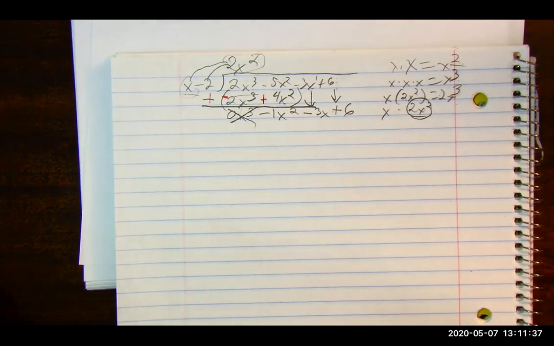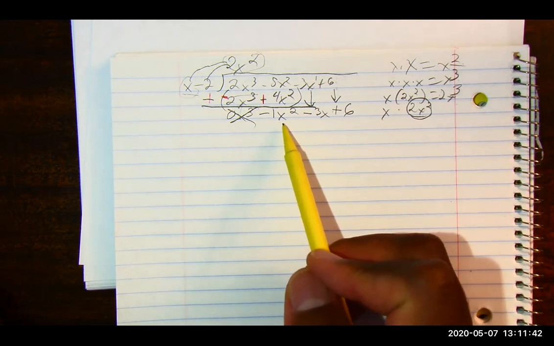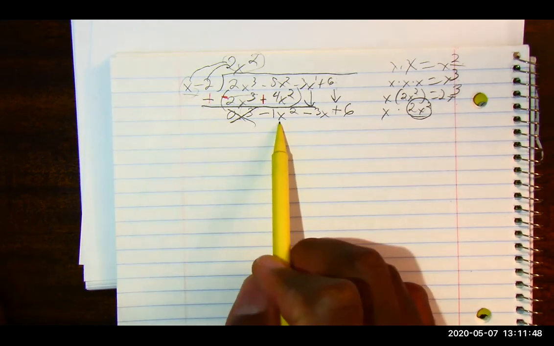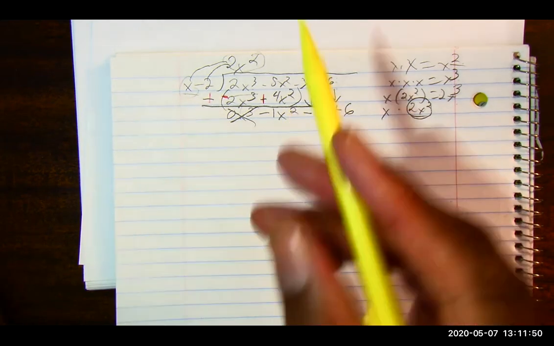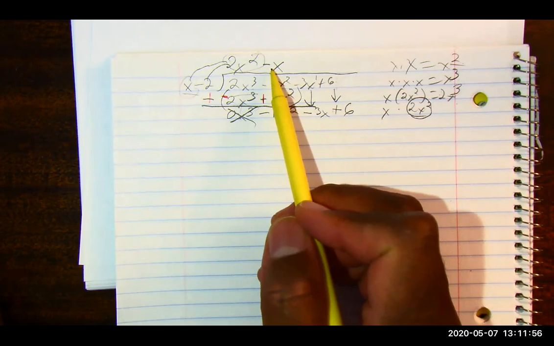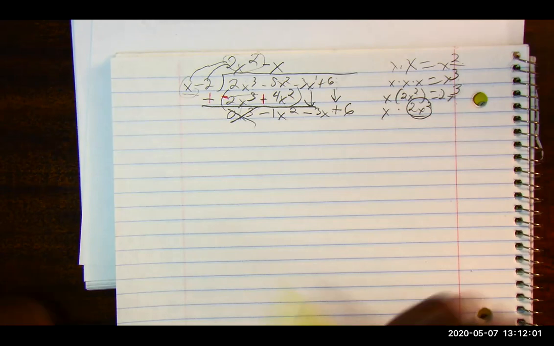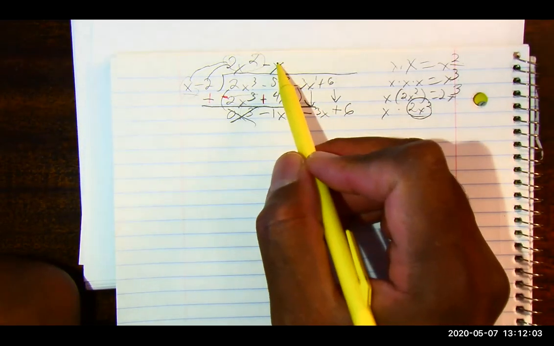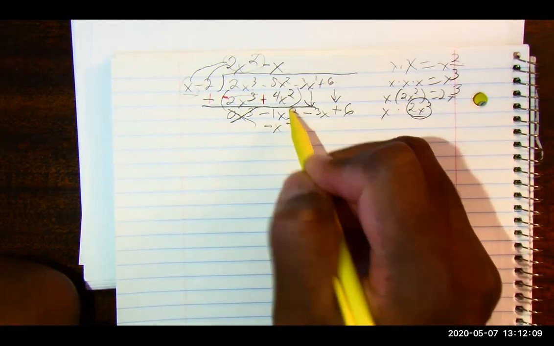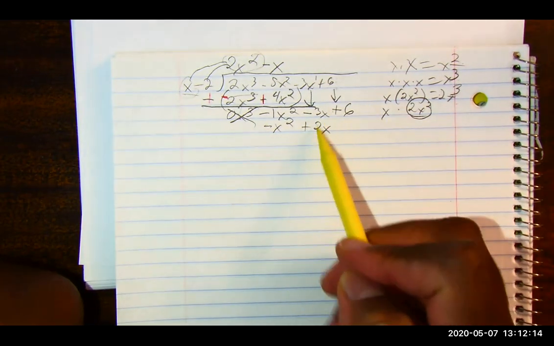So now we begin that cycle all over again, except now we have to address negative 1x squared. Same thing. What do I have to multiply x by to get negative 1x squared? Minus x. So we have 2x squared minus x. Negative x times x leaves me with negative 1x squared. So we do the same thing. We multiply negative x times that and that. This becomes negative x squared plus 2x. You notice now we can combine it with this.